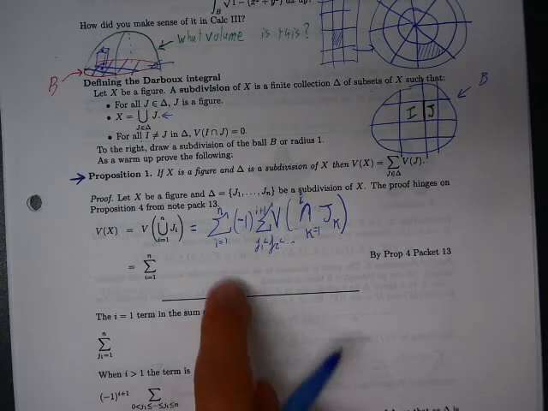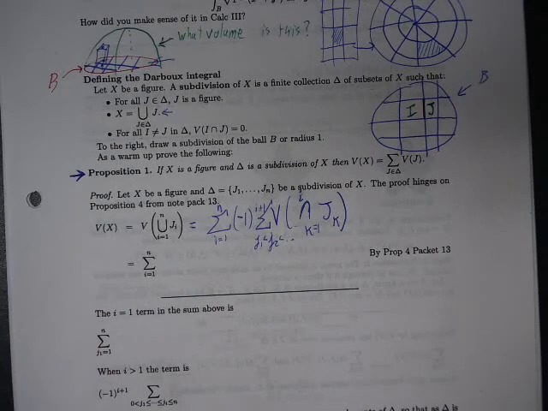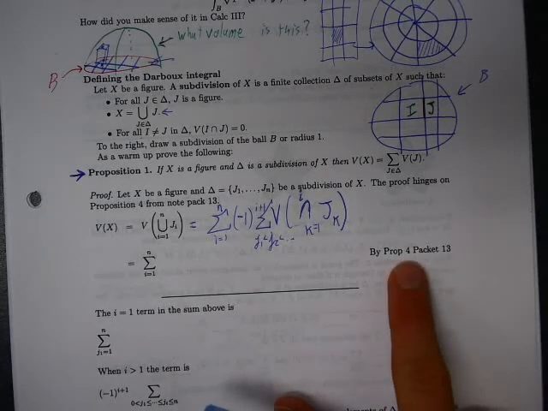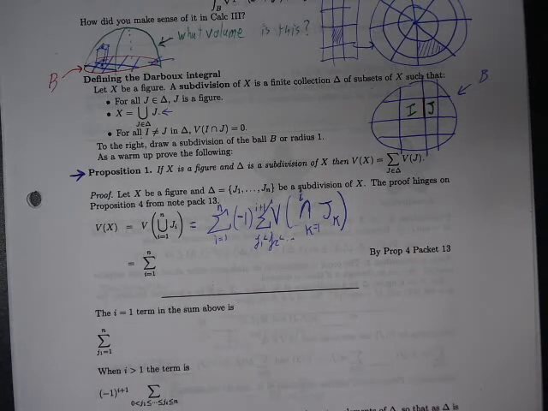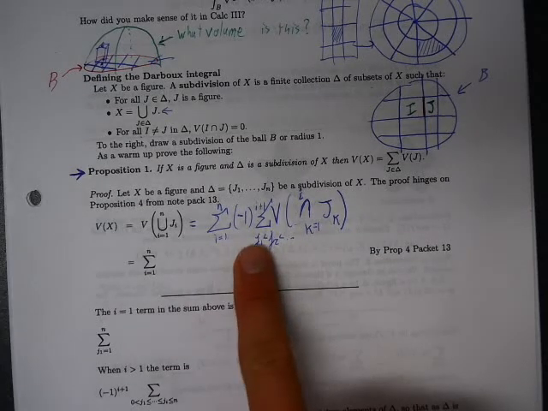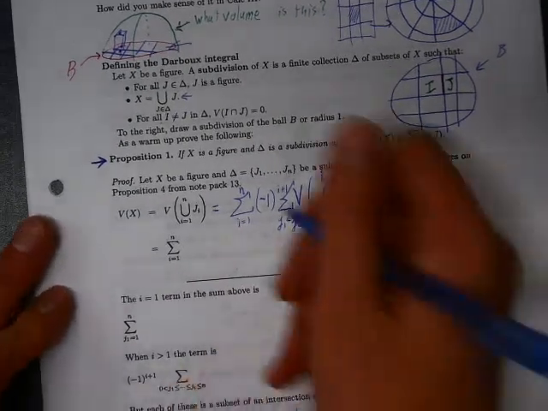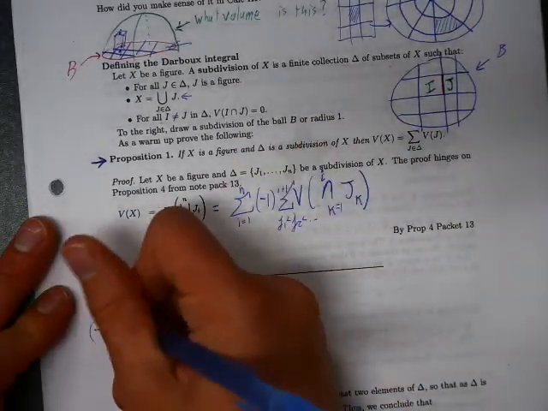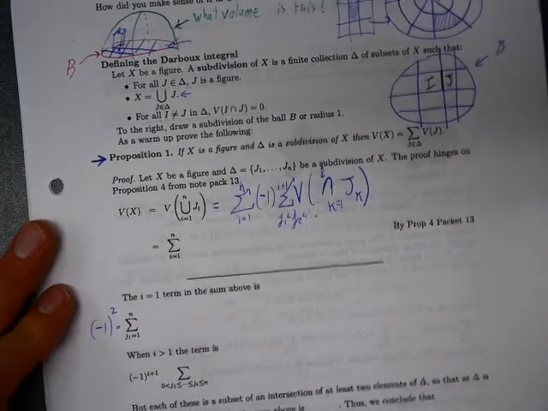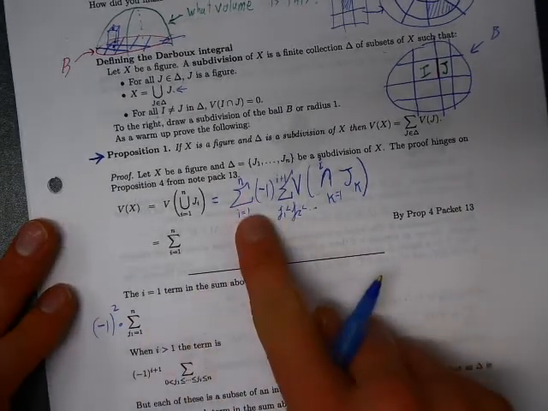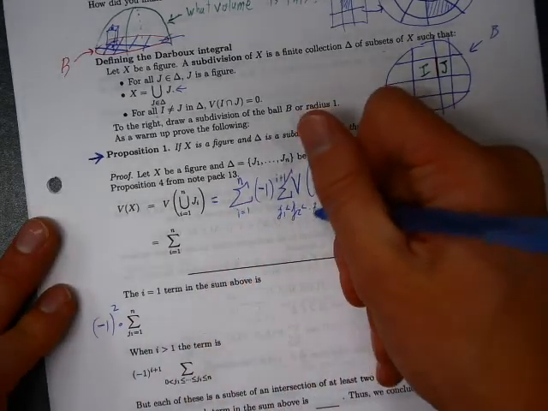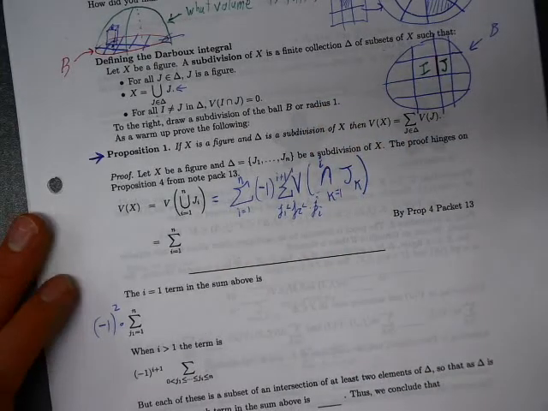So let's just make sense of what that is. That's just the content of Proposition 4 from last time's packet. Let's write down what this is when i equals 1. When i equals 1, we get, well, that's -1 to the 2, which is 1, times the sum. So i equals 1, so that only goes up to j_1.